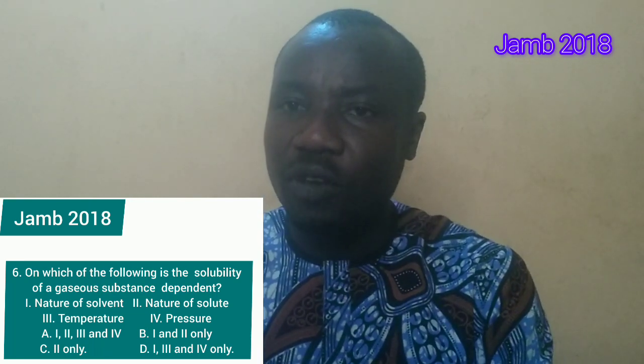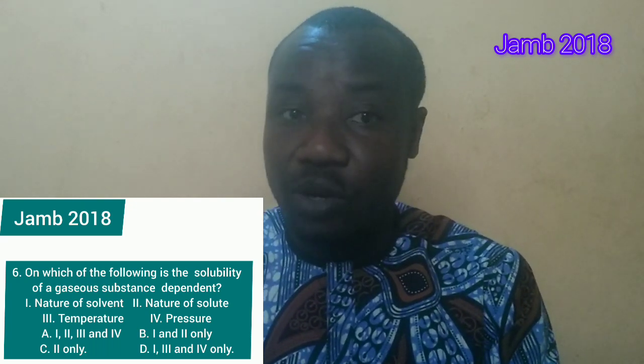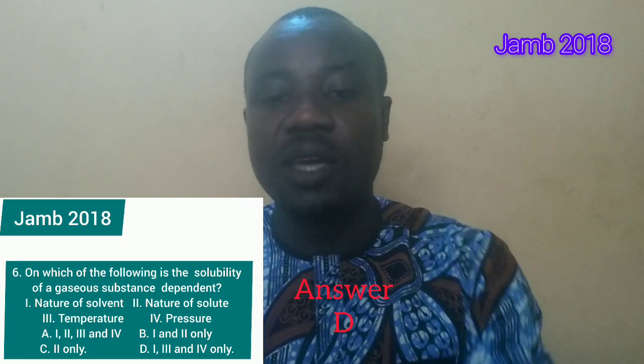D, 1, 3, and 4 only. Let's ask ourselves: does the solubility of a gas depend on the nature of the solvent? Yes, it depends. The second one, nature of the solute? Gas solubility does not depend on the nature of the solute. Gas depends on the temperature, and gas also depends on the what? On the pressure. So the right answer is 1, 3, and 4. So the correct answer is D.